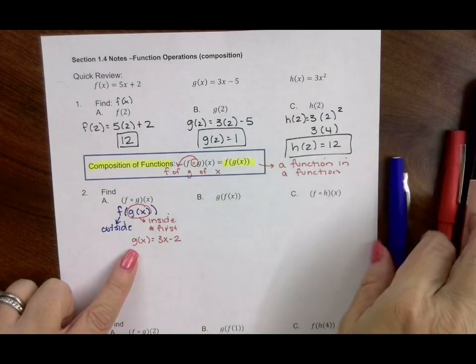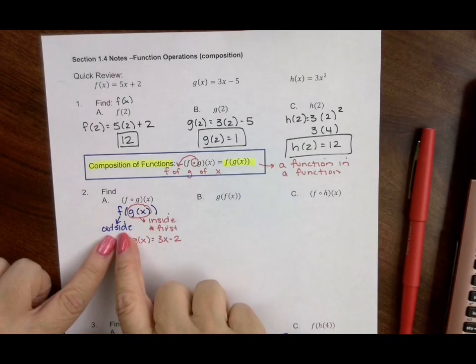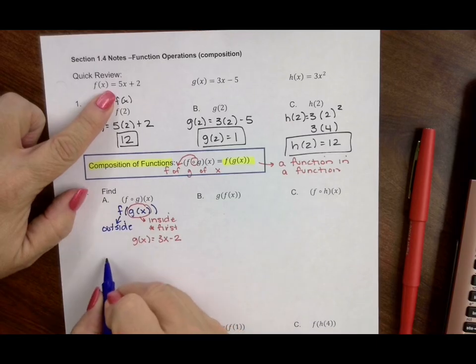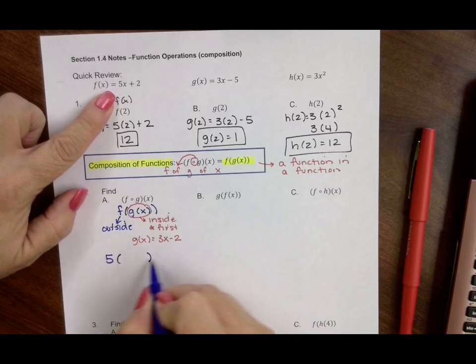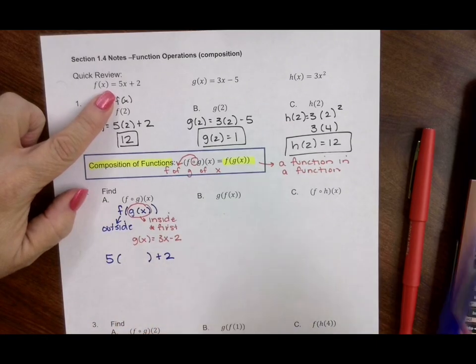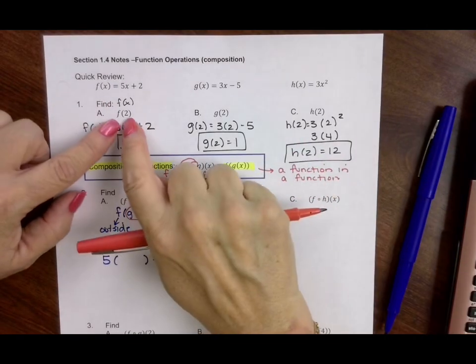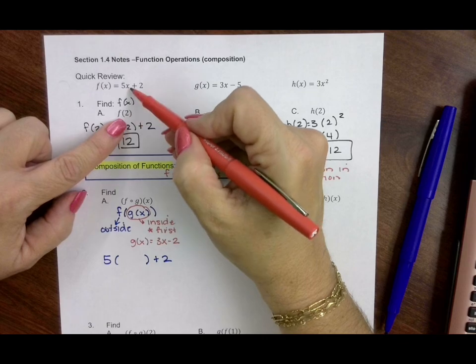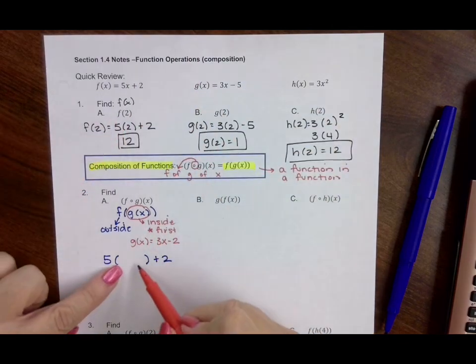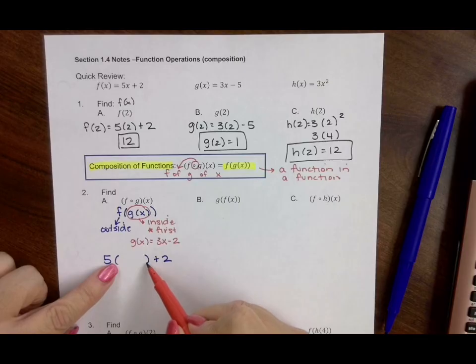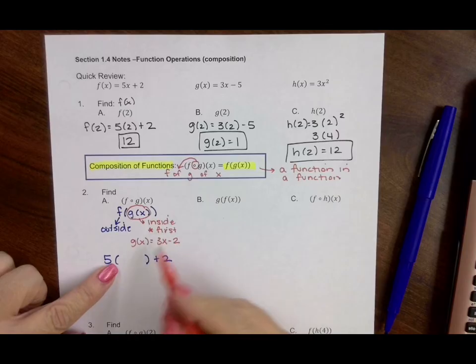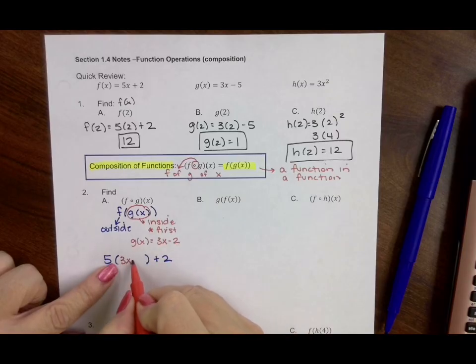Then I have to go to the outside, and the outside is this blue. So I go to my f function, and my f function says 5 parentheses plus 2. Now, if you think about what we did here, we said anywhere there's an x in the function, we plug in a 2. Well, now here's my x in my function, 5 times x, but instead of plugging in a 2, I'm plugging in my g of x. So this is what goes on the inside, 3x minus 5.